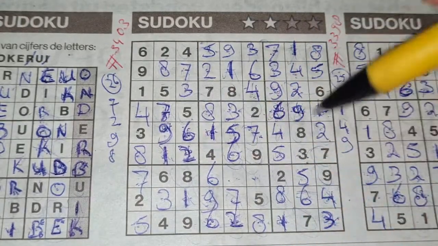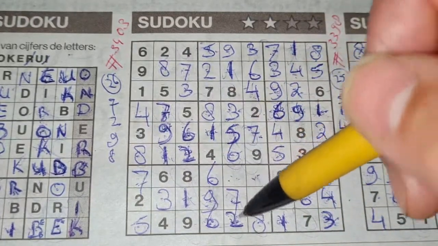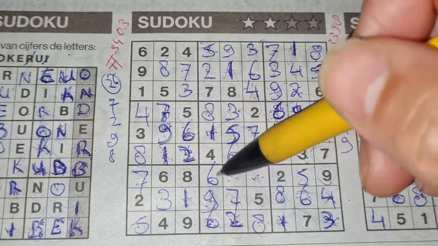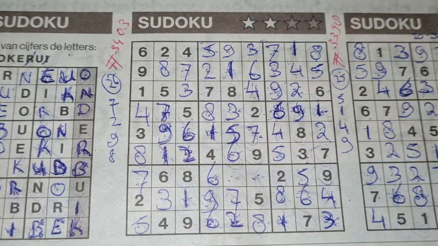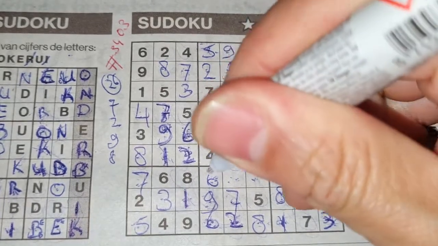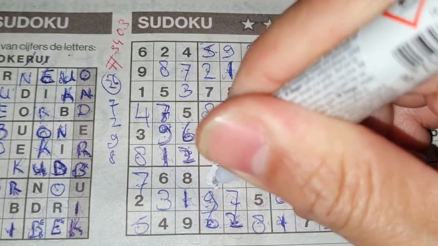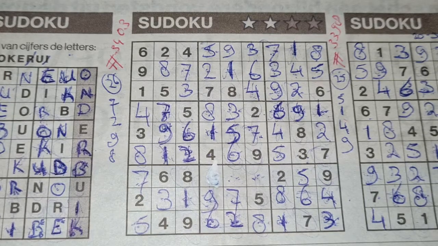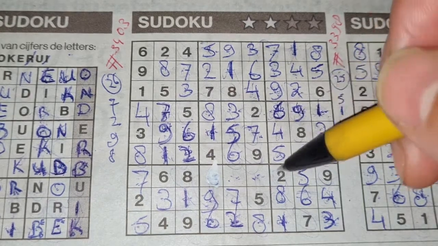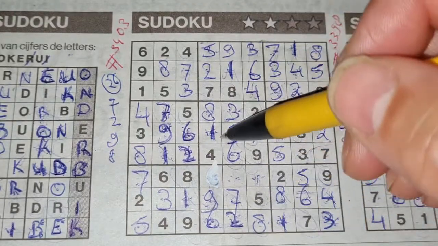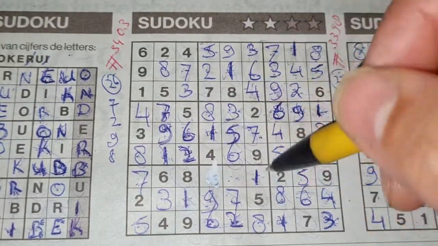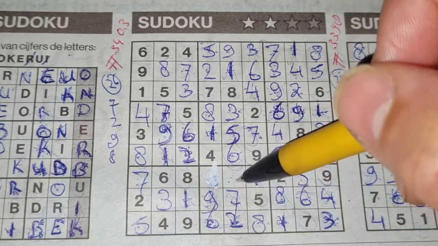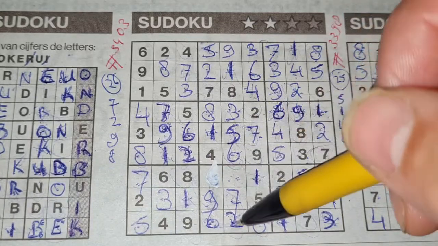2 numbers left, the final 2 numbers of this big square. The 1 is missing, 2 and a 3 is missing. No, double 6. No. Made a mistake. It's not the 6. We already have a 6 here. This box should be reserved for the number 3, I believe. Yes, this number should be a 3. Alright, so 1 number left in this column for the number 1. This box, 1.